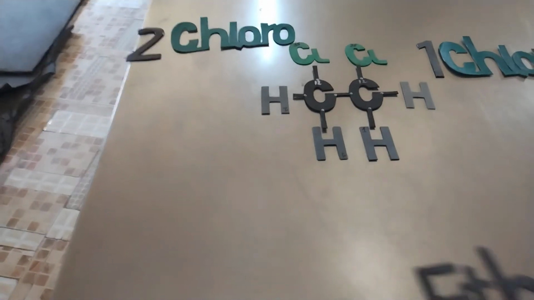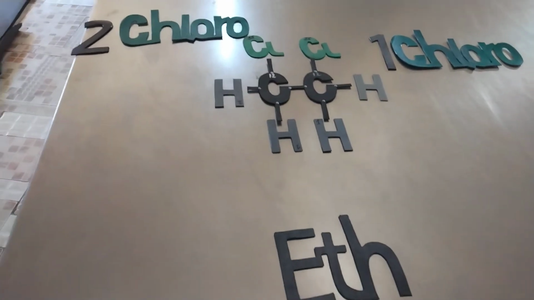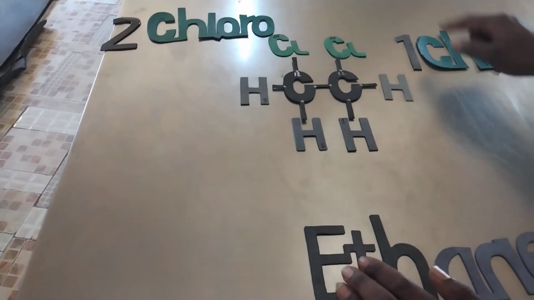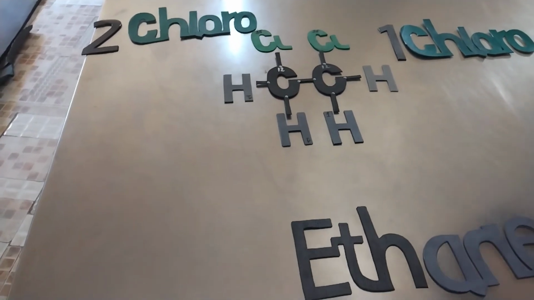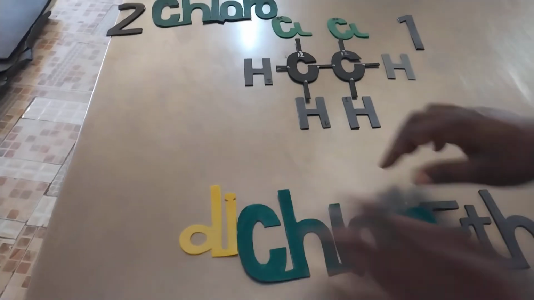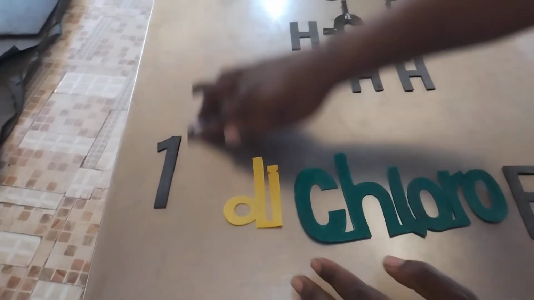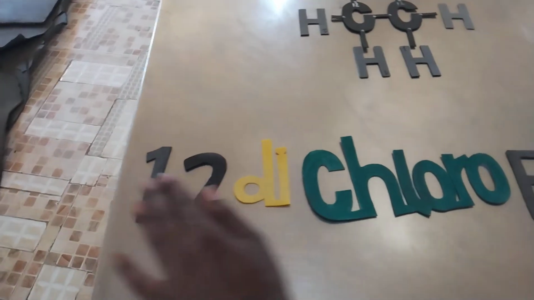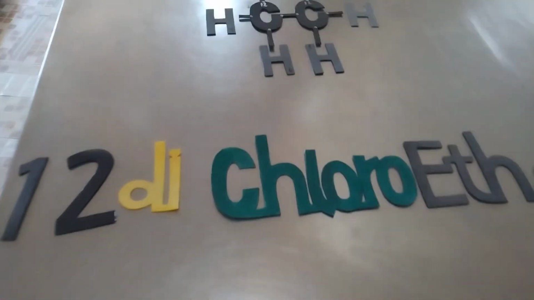Now, because we have a single bond here, this one becomes an ethane. We put ethane here as an alkane, and the name of our molecule, because we have two chlorine atoms, will be a dichloro. So we are going to put a dichloro there in carbon number 1 and carbon number 2. So this now becomes the name of our molecule there.